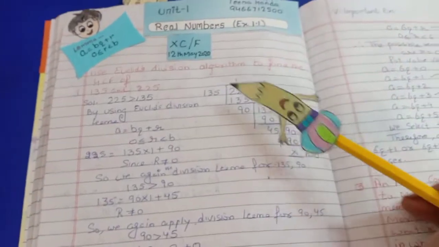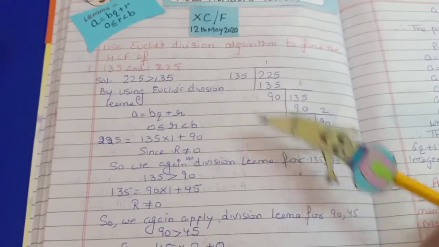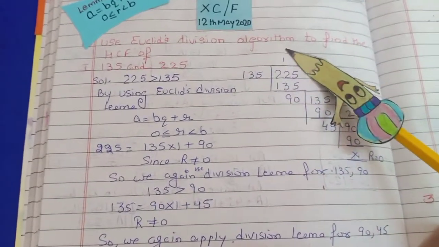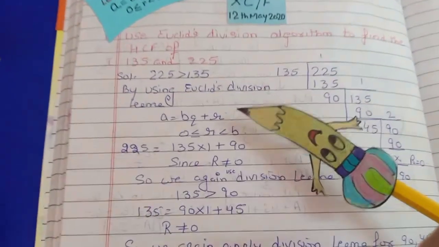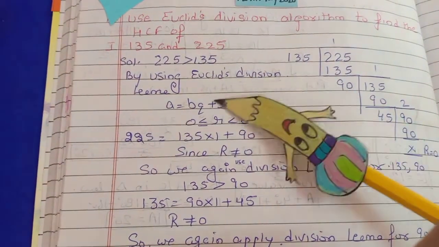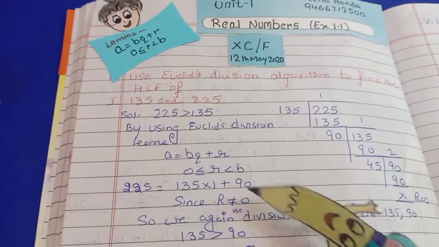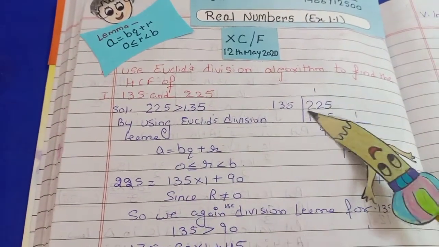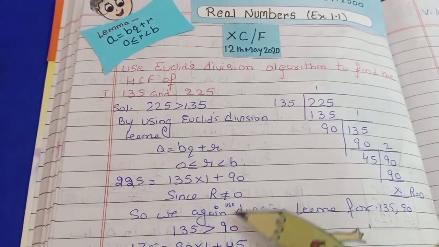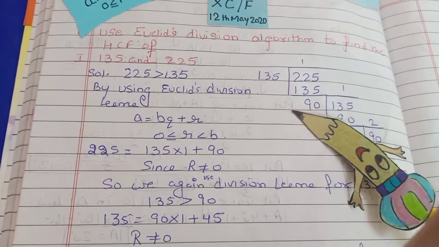Now according to the question, I have to write these steps in a stepwise procedure, which is required in this question: use Euclid's division algorithm. Okay, now I am going to write this. 225 is greater than 135. By using Euclid's division lemma, a = bq + r, 0 ≤ r < b. 225 = 135 × 1 + 90. Since the remainder is not equal to 0, we again use Euclid's division lemma for 135 and 90.